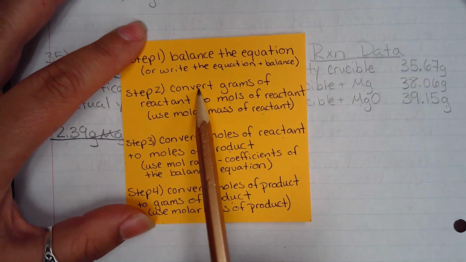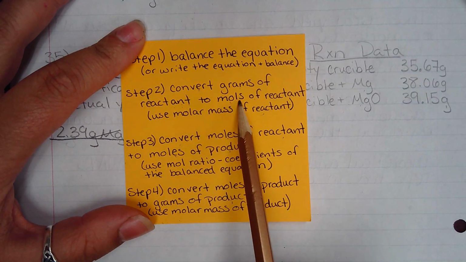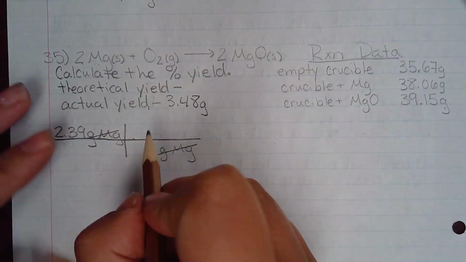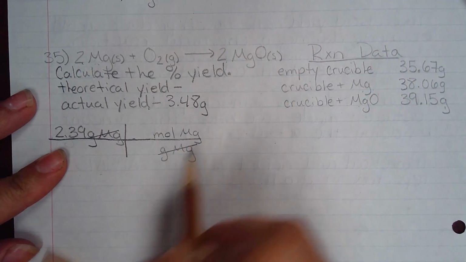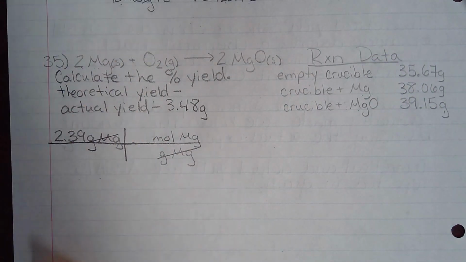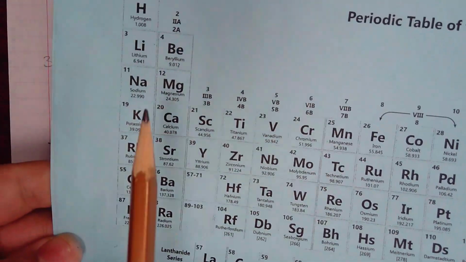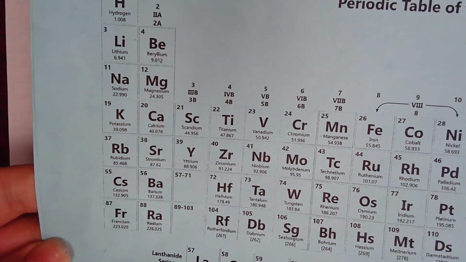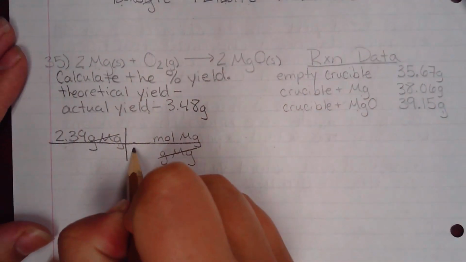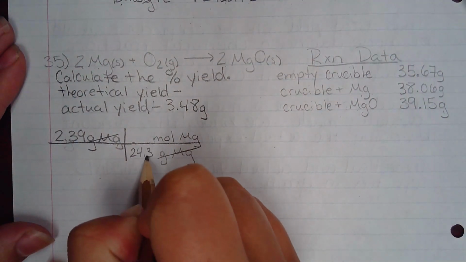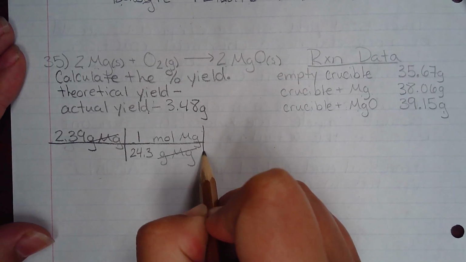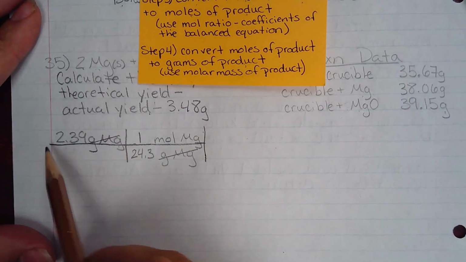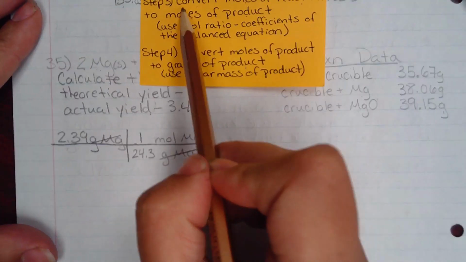Okay? We have grams of reactant. We want moles of reactant. So we're going to put moles, and our reactant is magnesium, Mg. Okay, if we look on our periodic table, the molar mass of magnesium is 24.3. So 24.3 here, and 1 mole. Okay, that's step 2. We're going to close off this part of the equation and start step 3.